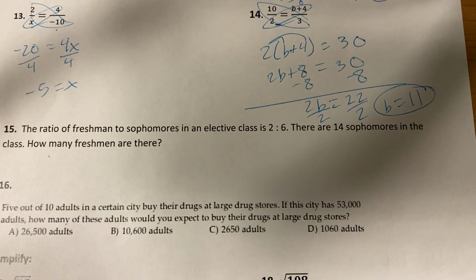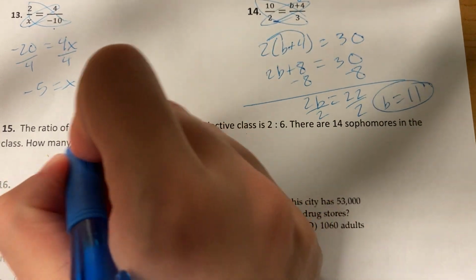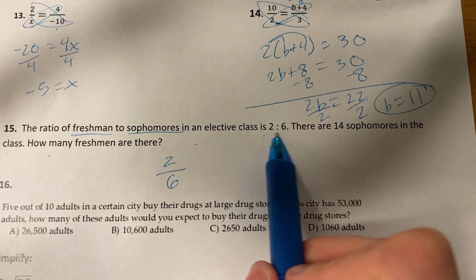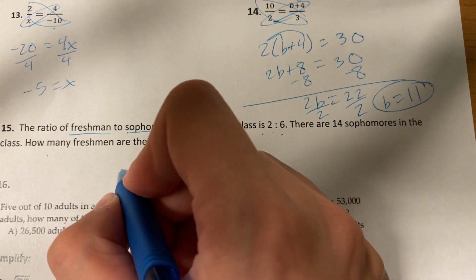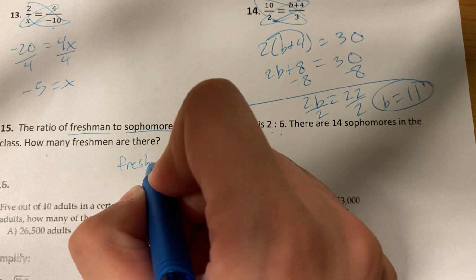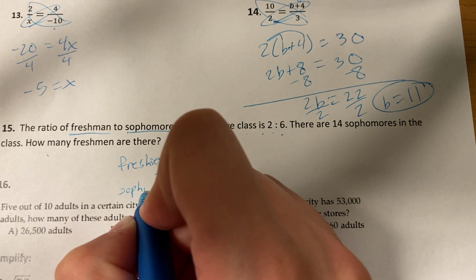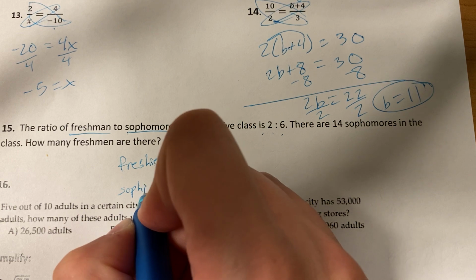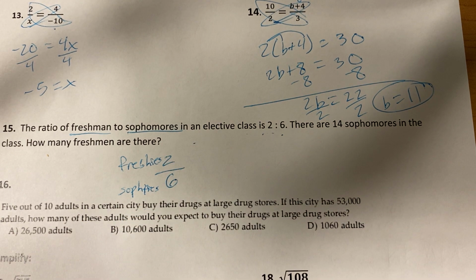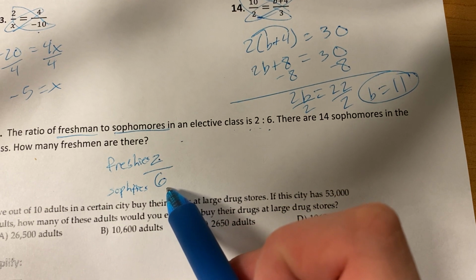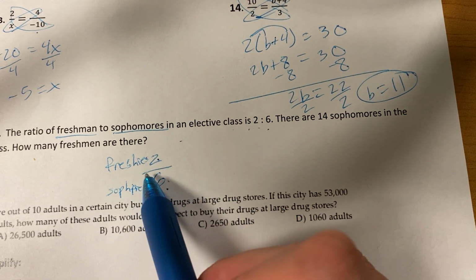Okay, so let's work on this word problem. It says the ratio of freshmen to sophomores. So we want to keep in mind, okay, 2 to 6. So I would go ahead and label freshies and softies. Okay, there's not really a T in sophomores, but anyways. So we got the freshmen and the sophomores, 2 to 6. So I'm gonna go ahead and label those so I can keep them straight.